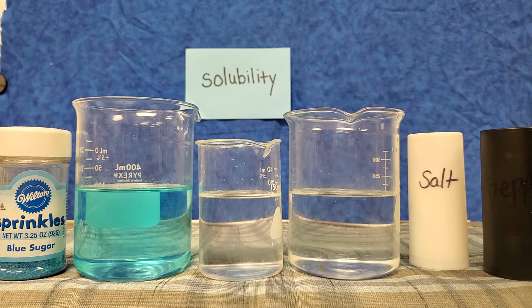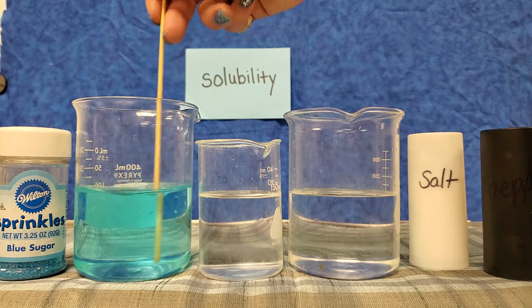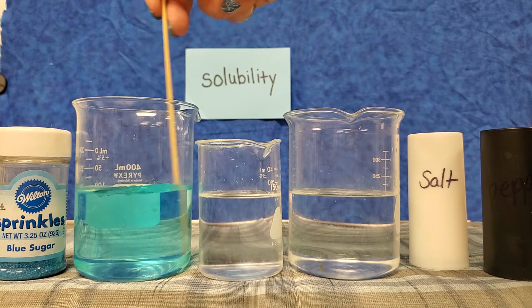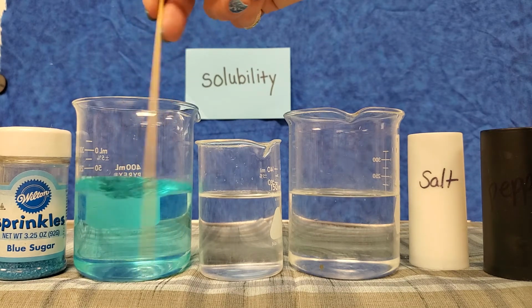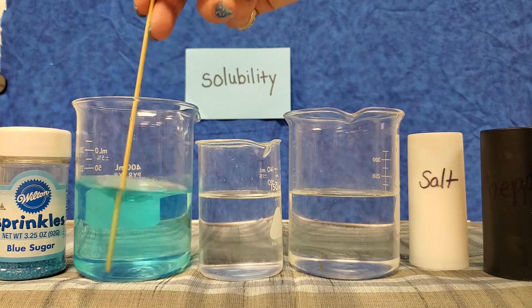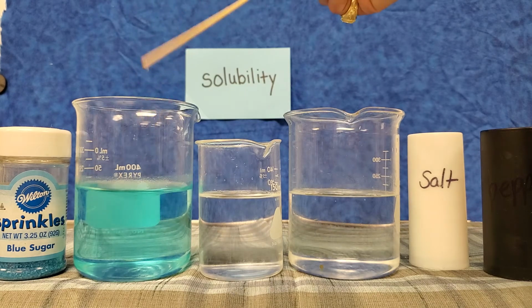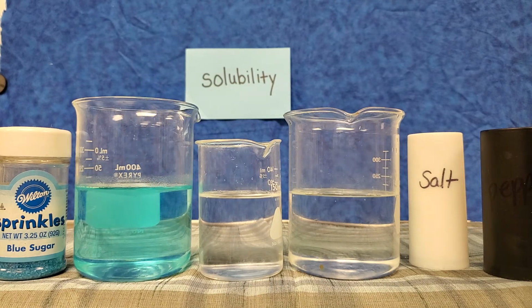If you drank the water, it would taste salty from the salt. If you drank the blue water, it would taste sweet from the sugar, because the sugar is still there, even though you cannot see the individual grains. Neither one of the substances changed what they are, they just changed their particle size.